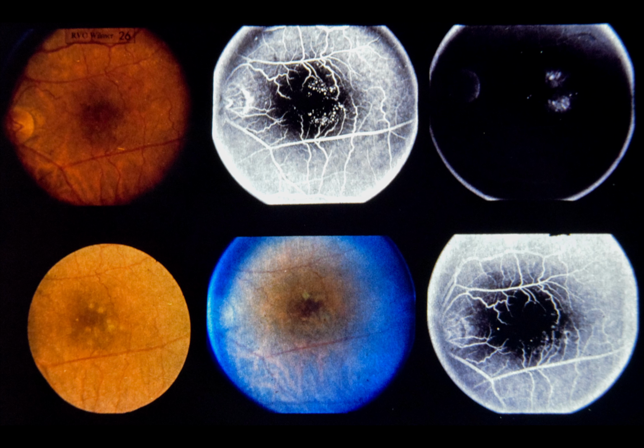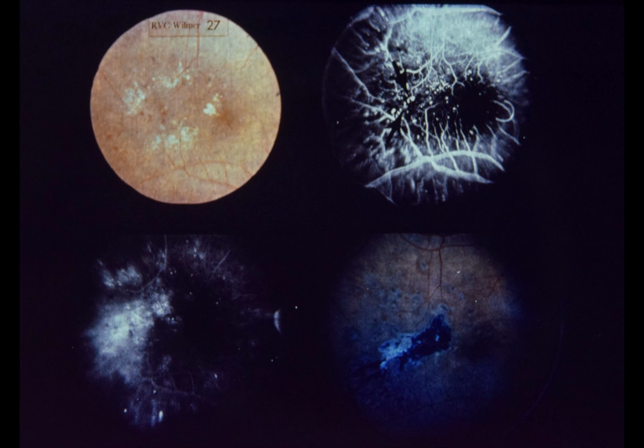So neither the patient nor the ophthalmologist should be impatient. Slide 27. Photocoagulation treatment of circinate retinopathy.